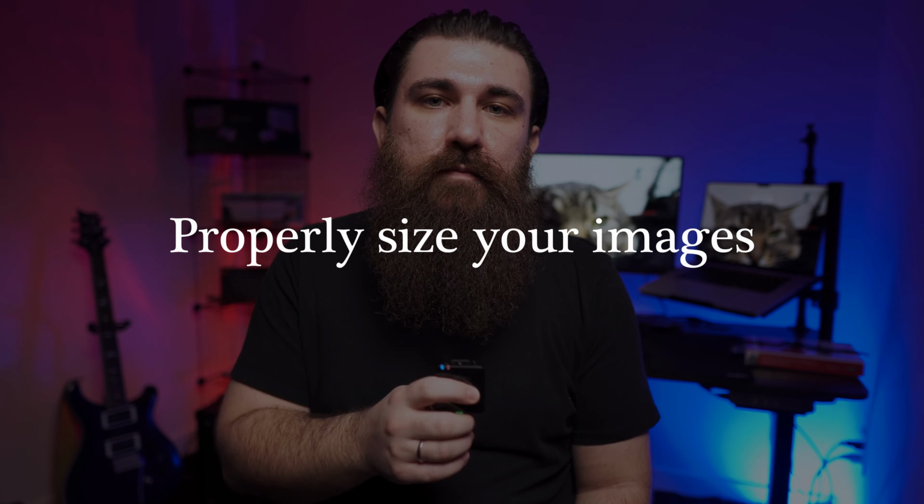Tip number 2 is to properly size your images. You might think that a 10,000 pixels wide image would look better on your website. It's going to be sharper, it's going to be clearer. Well, I hate to say it, but you're wrong. What happens is when the browser tries to download it, it's going to see that it's super wide, a lot wider than it needs to be, and it's going to try to scale it down at runtime.